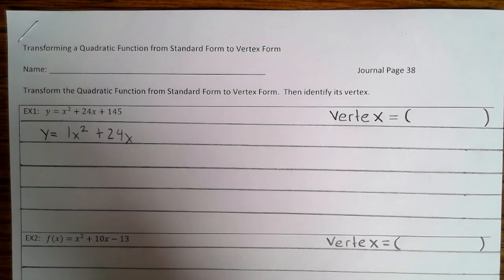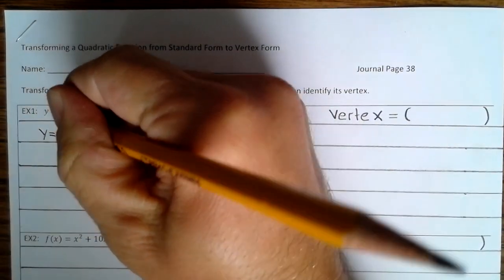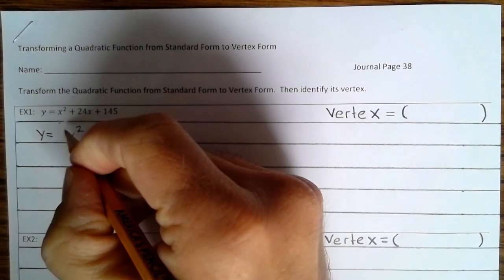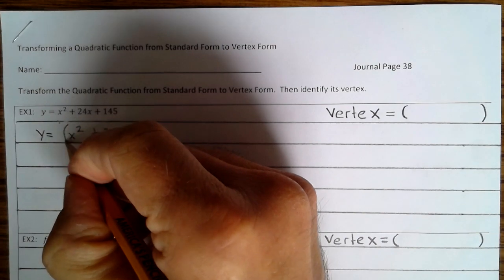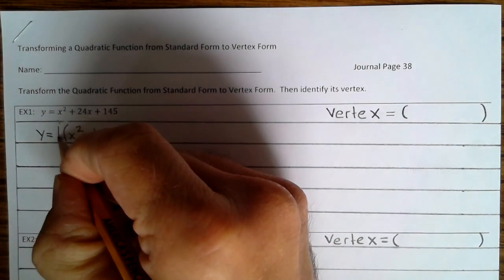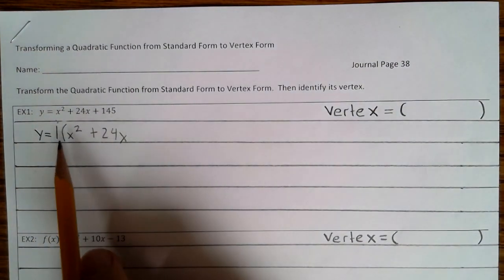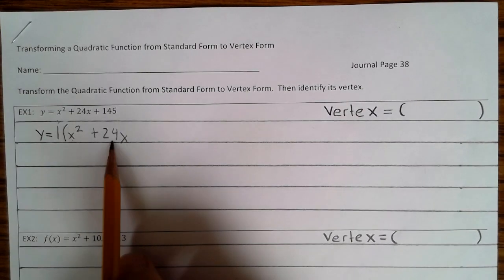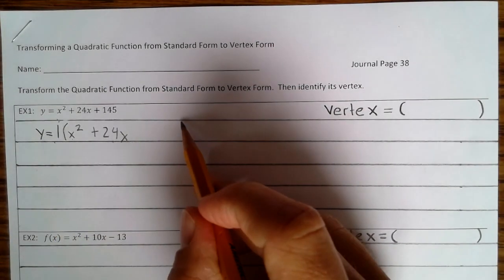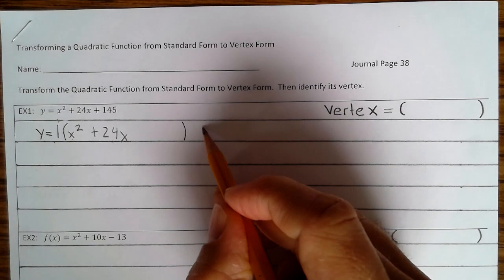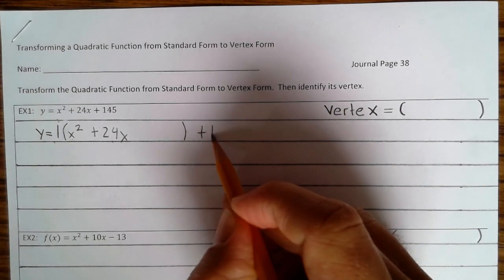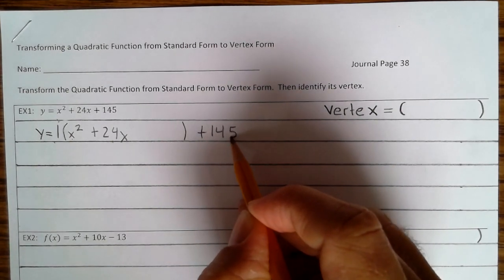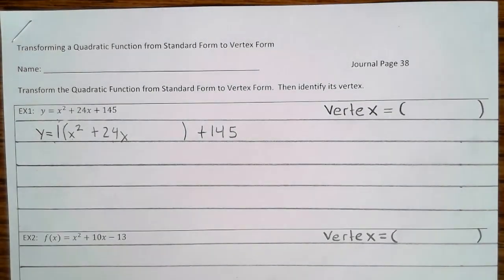And I'm going to factor out a 1, because the only thing you can divide from x squared and 24x is 1. And then plus 145.